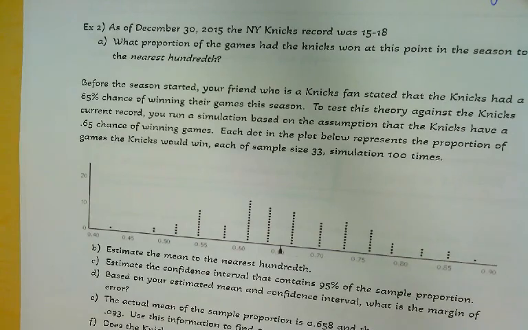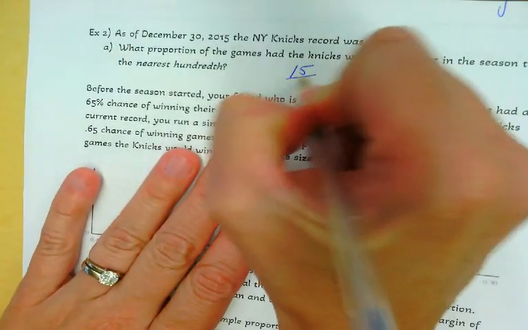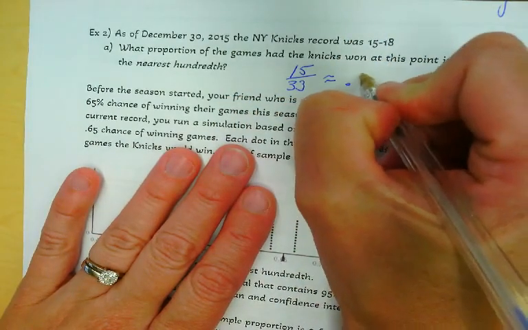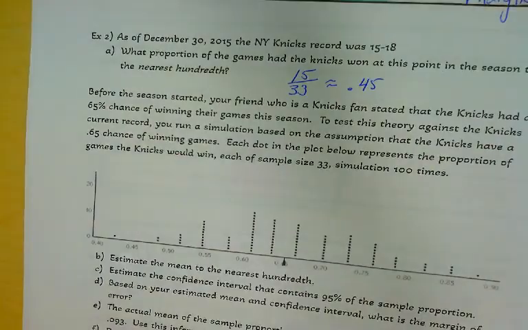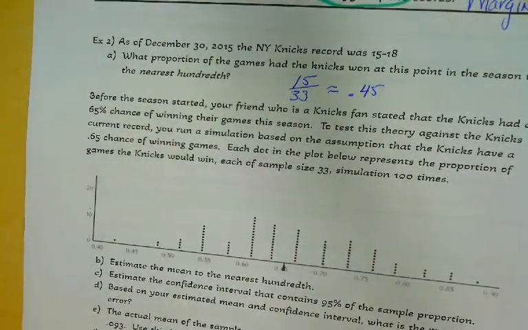How many out of how many games? 15 out of 33, and to the nearest hundredth that would be 0.45. Okay, so obviously that's their win-loss record. They've won 15 out of 33 games.